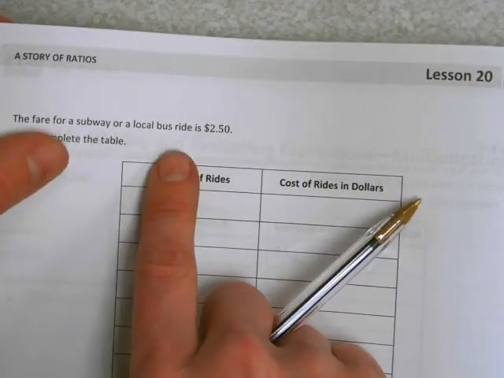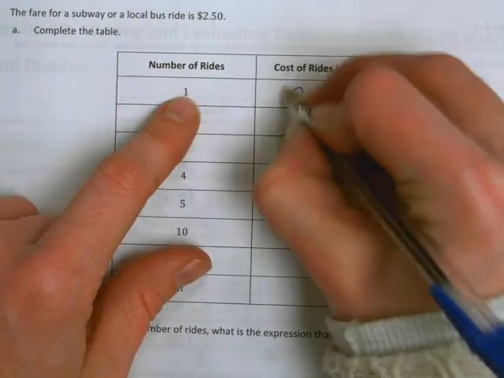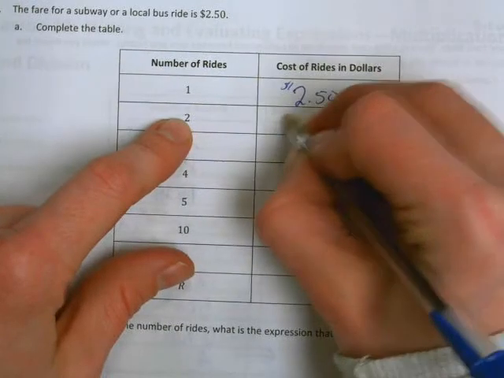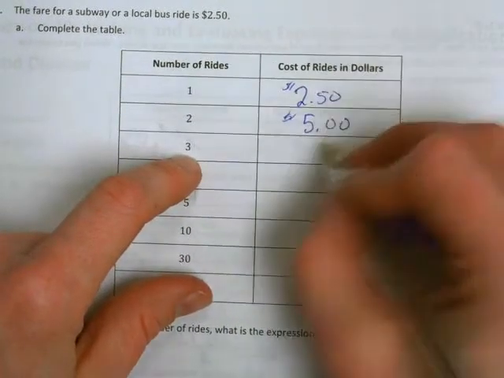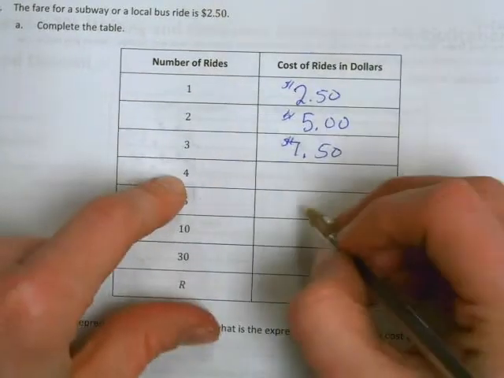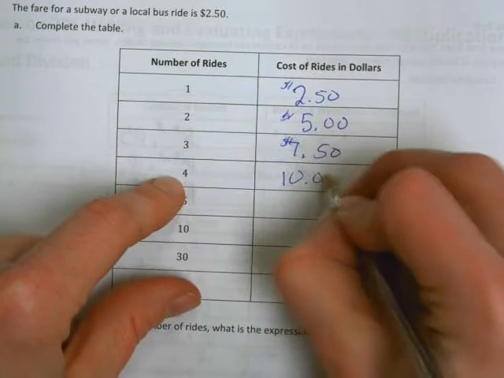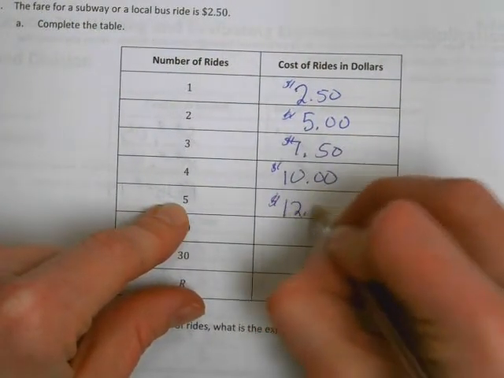So let's look at this table. The fare for a subway or local bus ride is $2.50. So every ride is $2.50. So for 1 ride, $2.50. For 2 rides, it will be $5. For 3 rides, it will be $7.50. 4 rides, it's going to be $10. 5 rides, it'll be $12.50.